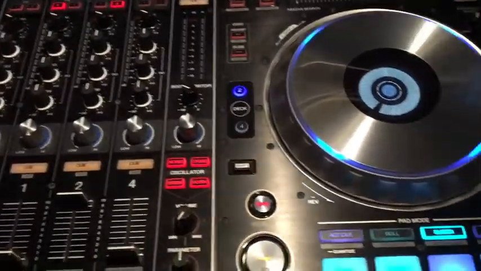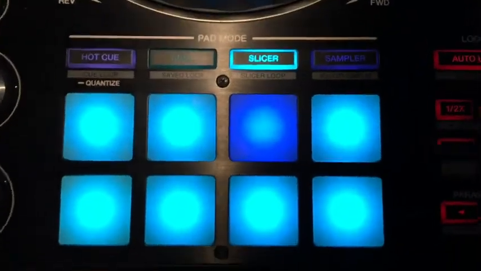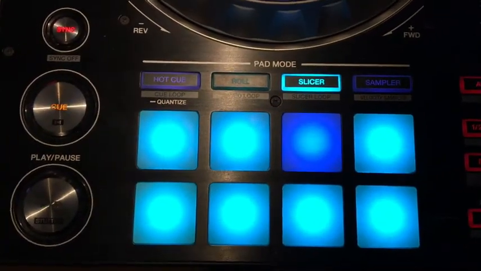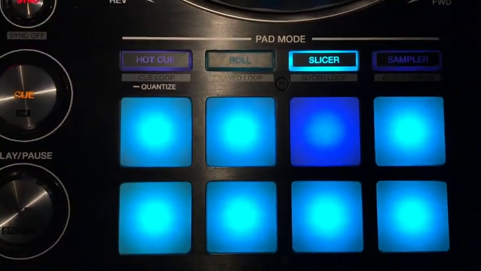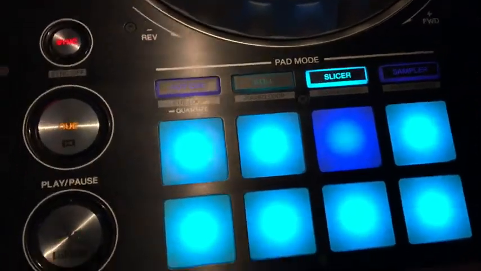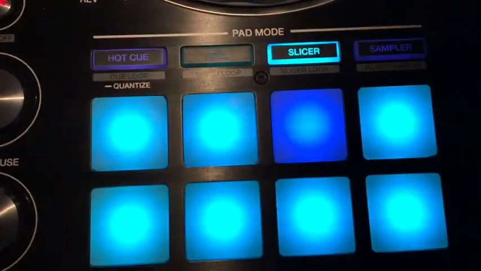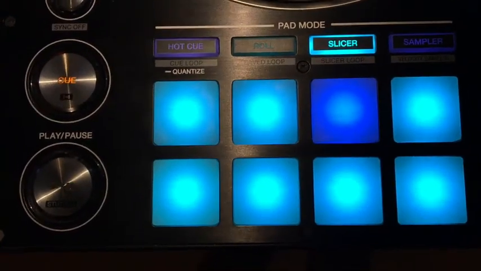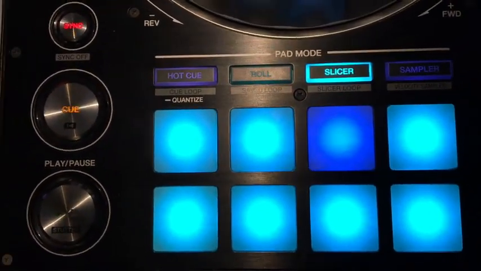Right, so in this video I'm going to show you how to delete the slicer, because as many people probably know, it's a relatively useless function. At least for what I do, I don't find it very useful at all. So I deleted it and added the Keyshift in here instead. I'm going to show you how to do that just now.